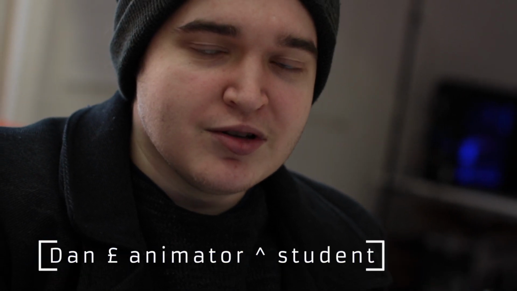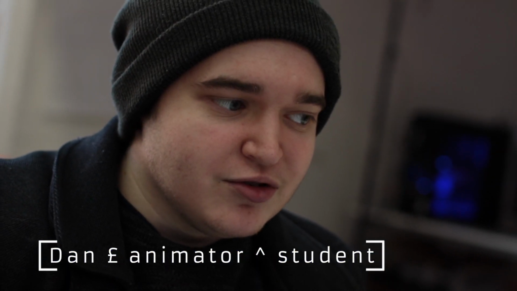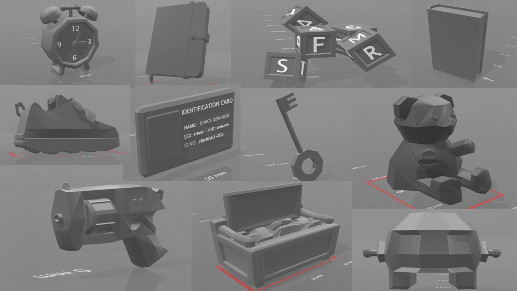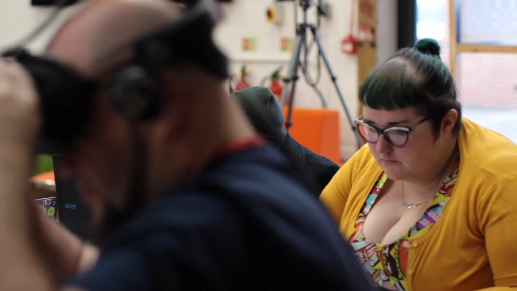I'm basically doing the majority of the 3D modelling side of things, trying to do it in low poly for us, so it's nice and stylized and interesting to look at. So I've modelled stuff like a revolver gun, a teddy bear, a toy box, a bed, other things just for this bedroom that is the setting of our VR project.